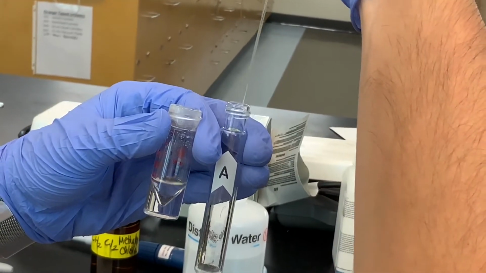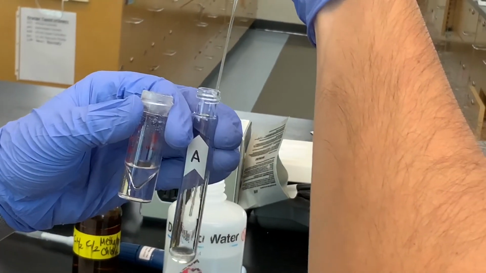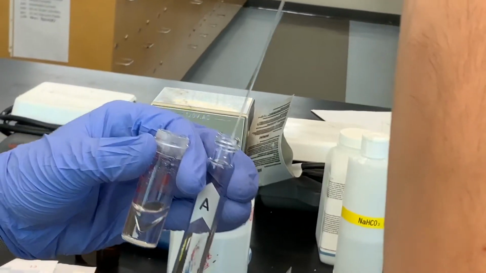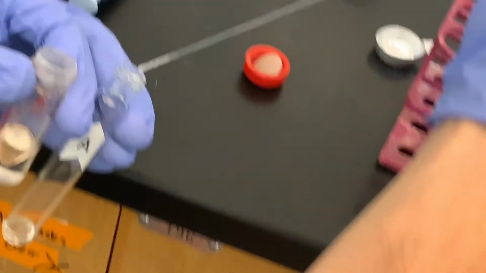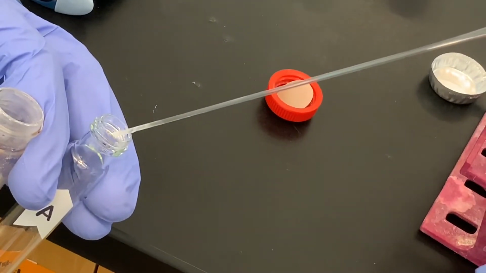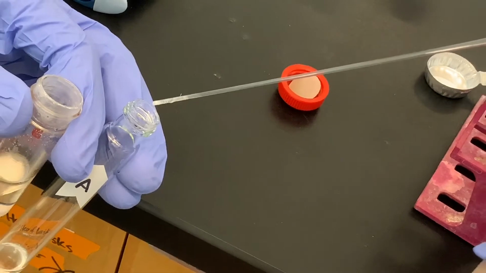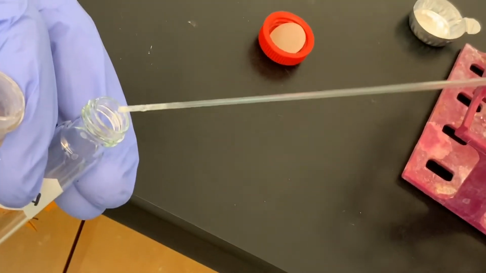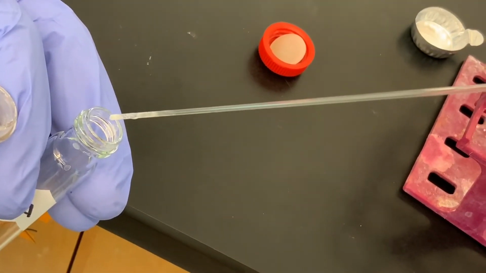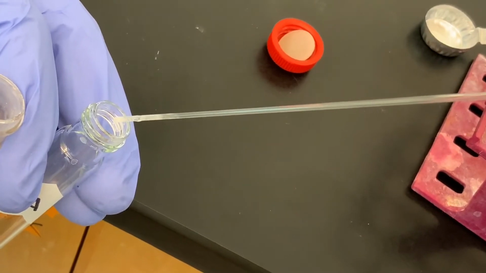So the issue here, which is why I was trying to draw up a little bit more and made a mistake, is that if we look at the end of the Pasteur pipette, the methylene chloride that it saw evaporated and left some benzoic acid on it. You can see on that tip there. And so that is absolutely a source of error.